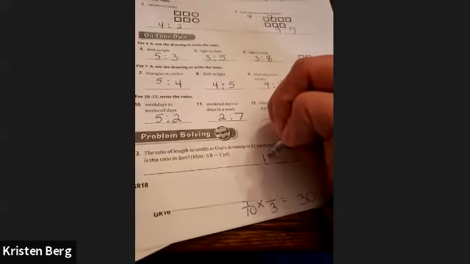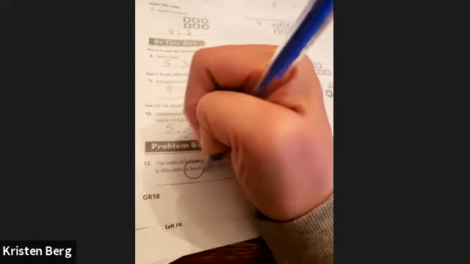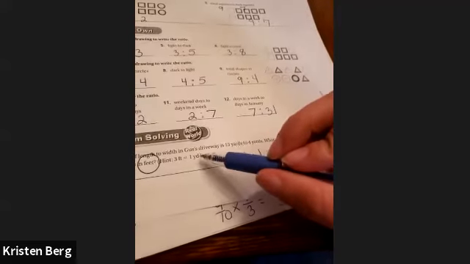Now this one says a ratio of length to width of Gus's driveway is 13 yards to 4 yards. But they said, what is his ratio going to be in feet? Well, we have to change this to feet now. So how many feet are in a yard? Well, they just told you 1 yard has 3 feet. So in order to figure out the feet, we would have to times this one by 3 and this by 3. So 3 times 4 is 12. So this one would be 12 feet. And then this one would be 3 times 13 is 39. So your ratio is 39 feet to 12 feet. So that is how you do those.